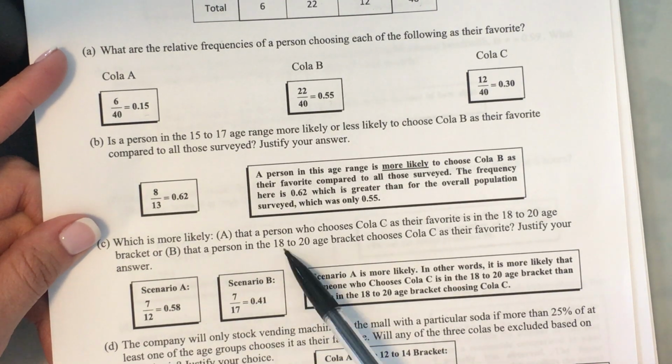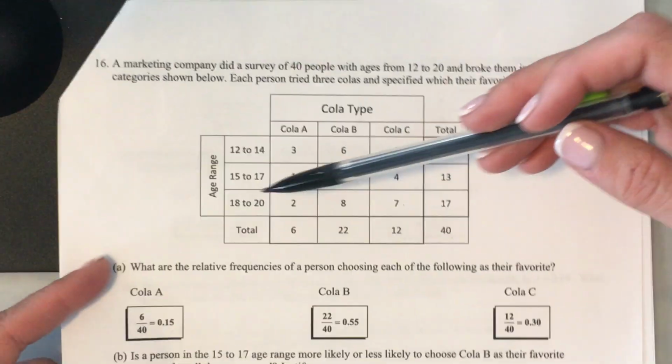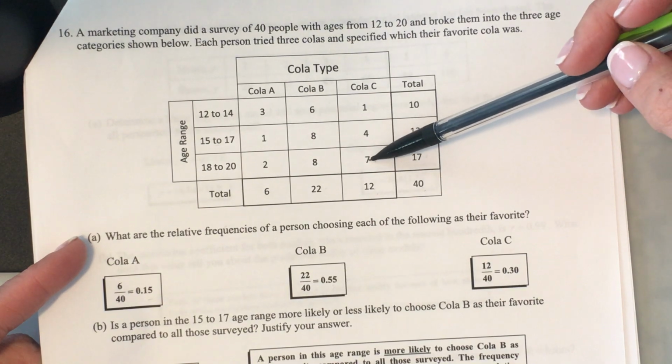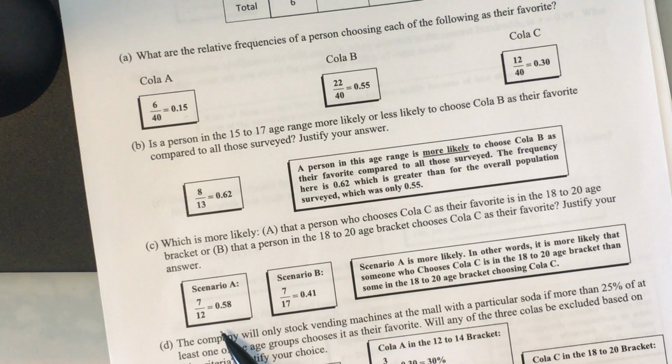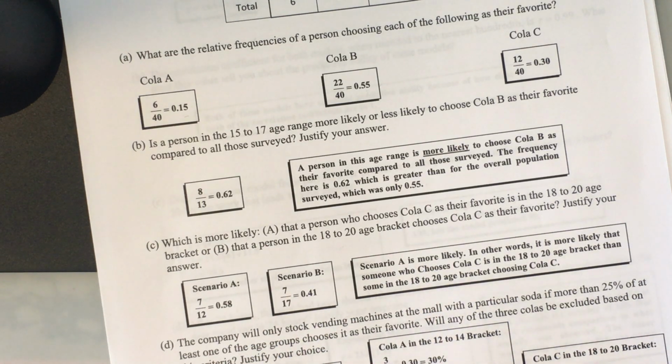Scenario B says that a person in that age group, so first of all, in that age group, 18 to 20, who likes it as their favorite. So that's 7 again. So this is 7 out of 12 because we're looking at just the 12 people who are liking cola C, out of, and then this denominator is how many 18 to 20-year-olds we have total. So obviously we see that this 0.58 scenario A is more likely. So it's more likely that a person who chooses cola C is in their 18 to 20s.